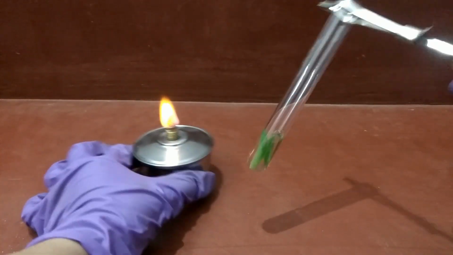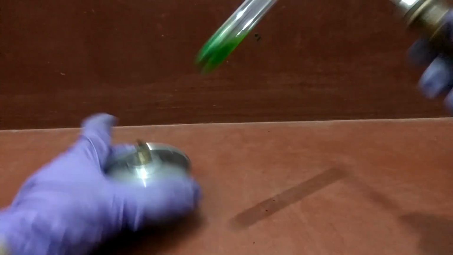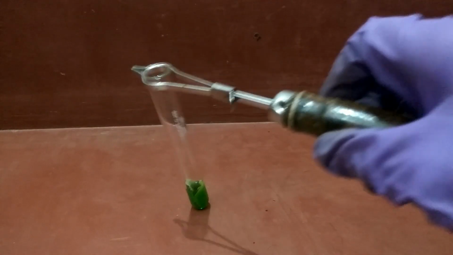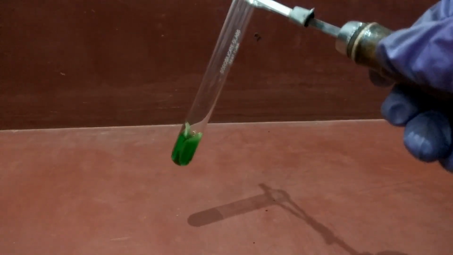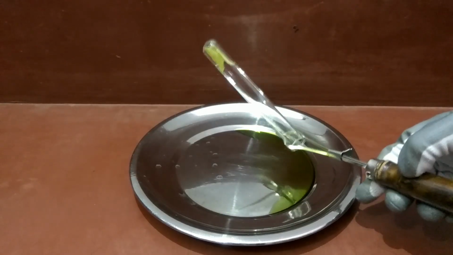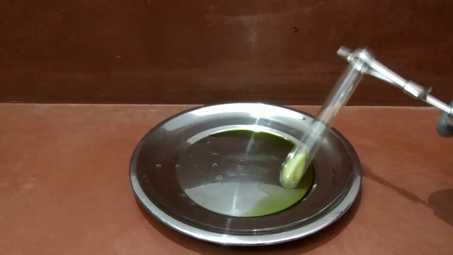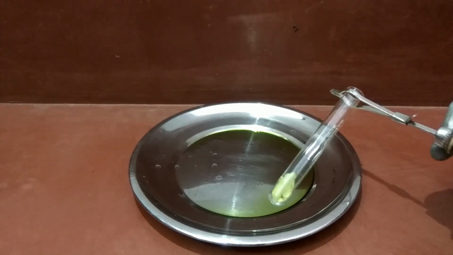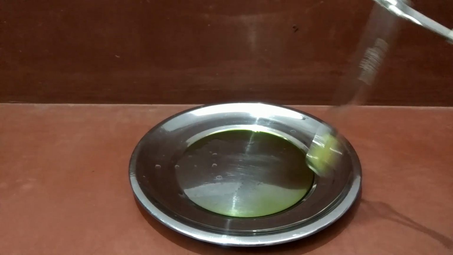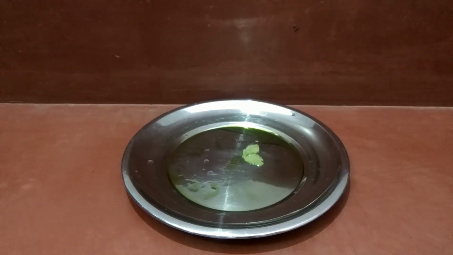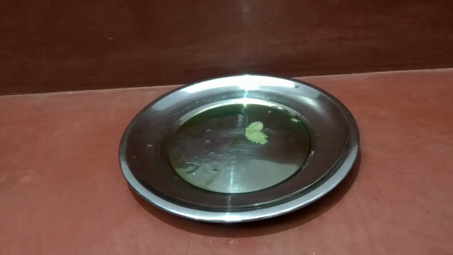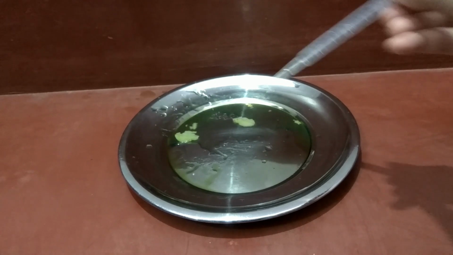Now hold the test tube to the flame. After a few minutes, you'll see that the chlorophyll pigment is removed by the alcohol. Now remove all the alcohol. Now take out the leaves. Rinse the leaves with some water.